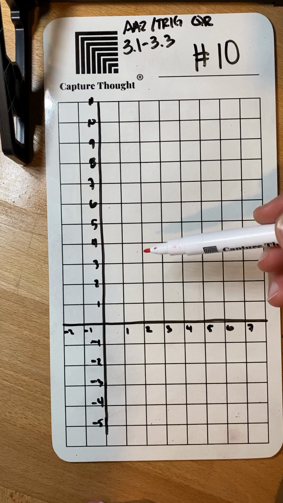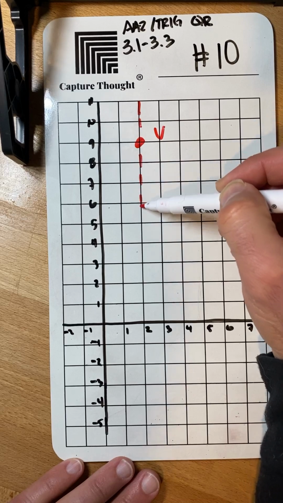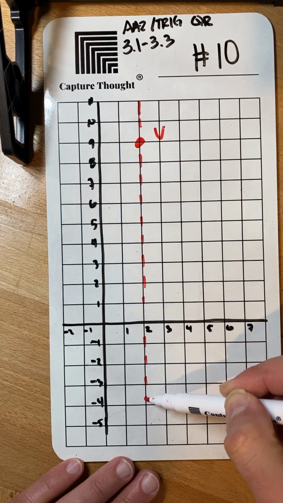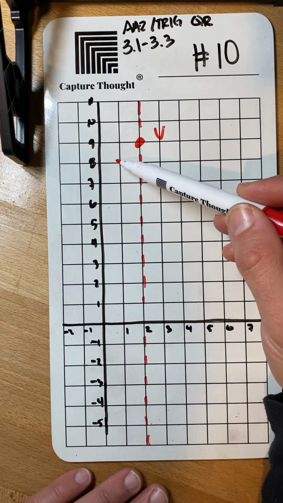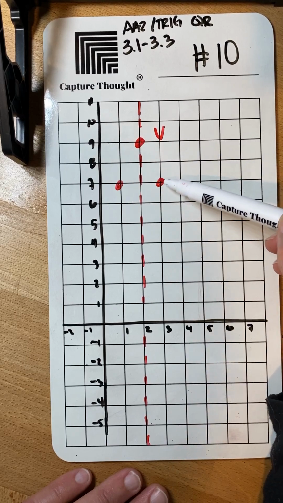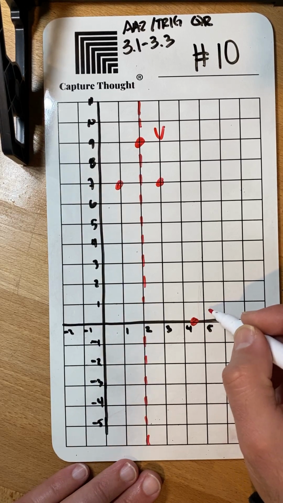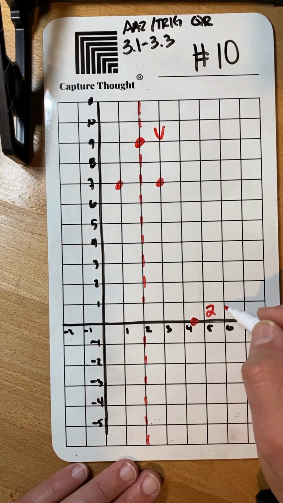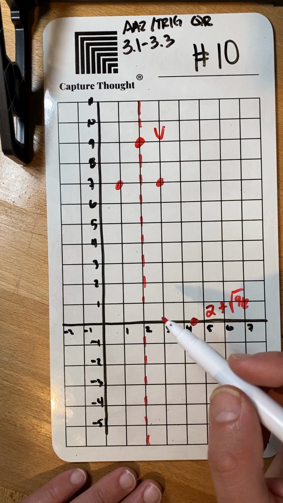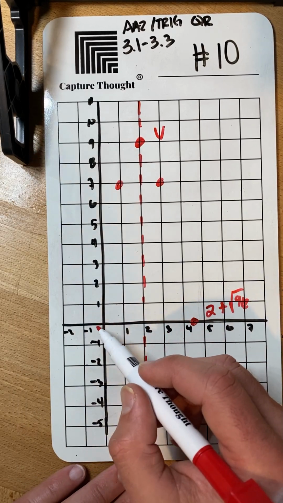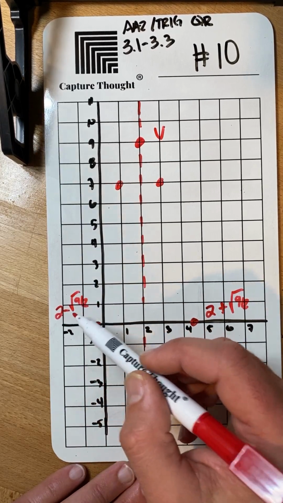So the vertex was at 2, 9. So there's going to be my vertex, and label it. Your axis of symmetry is the line that goes right through the x-coordinate of your vertex. We know the a value was negative 2, so over 1 down 2. Over 1 down 2, because the a value was a negative 2. And then we also know that one of the x-coordinates is going to be right here, and that's going to be 2 plus the square root of 9 halves. That's like 4.12. And then the other one was negative like 0.12. So that's going to be 2 minus the square root of 9 halves. And that's how you can write it, just like that.